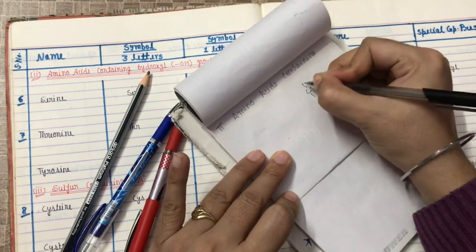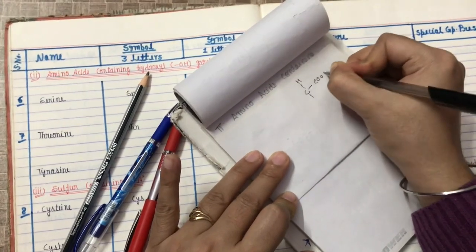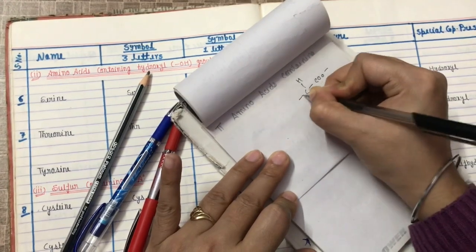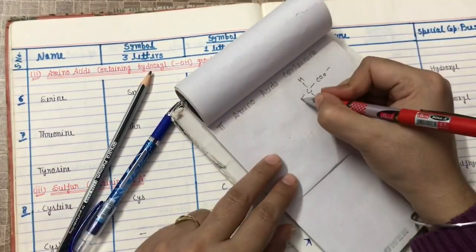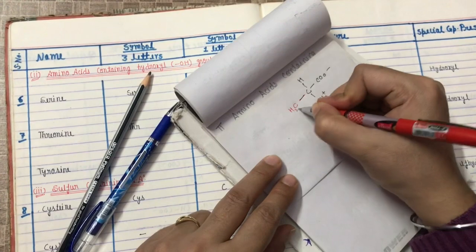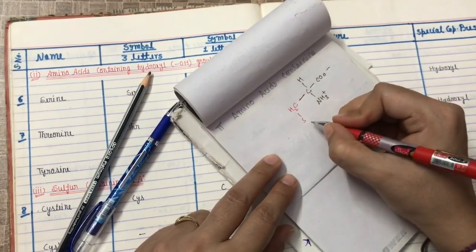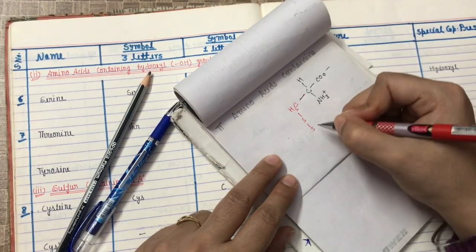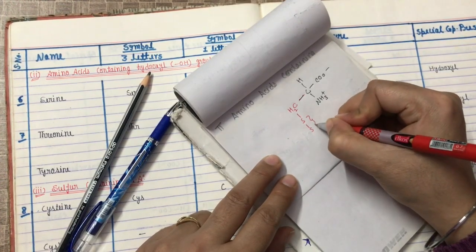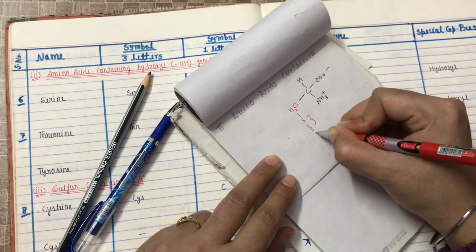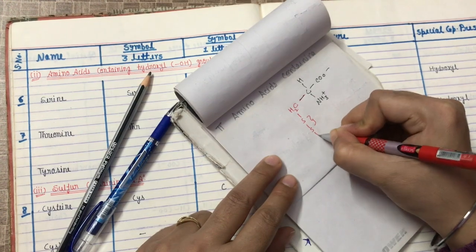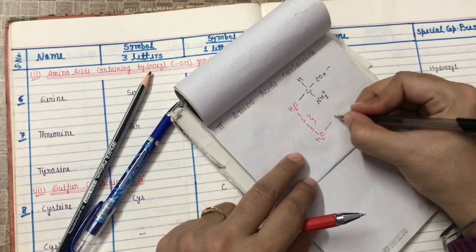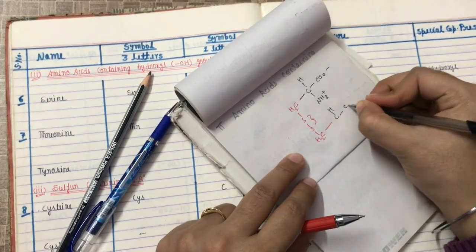The common thing is COO negative and NH3 positive. The side chain contains CH2S, and the difference is here. The same residue is attached through the disulfide bond and forms the cystine.